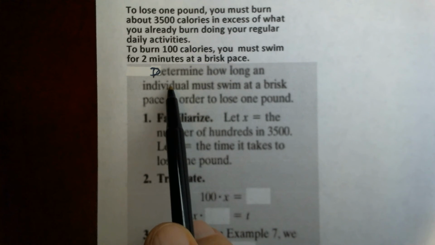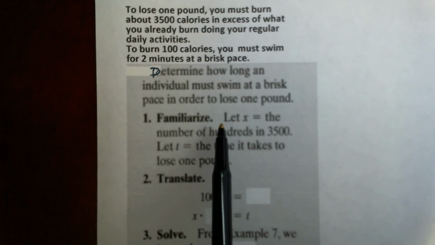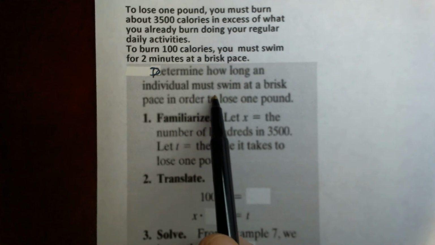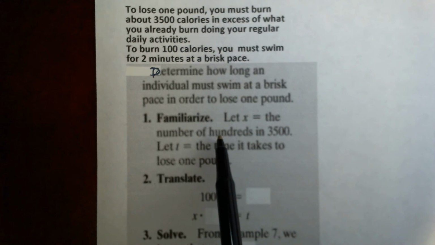So now the question is, determine how long an individual must swim at a brisk pace in order to lose 1 pound. Okay, so that's the question. How many minutes or how many hours would an individual have to swim at a brisk pace in order to lose 1 pound?